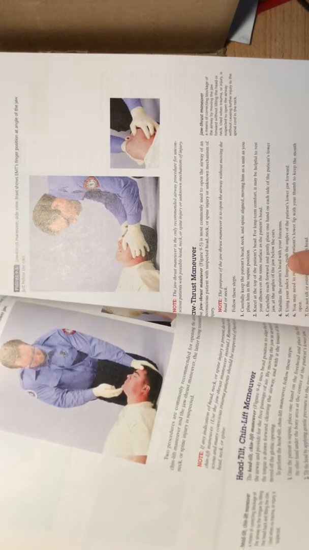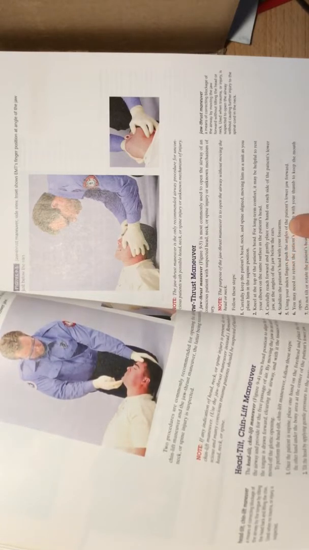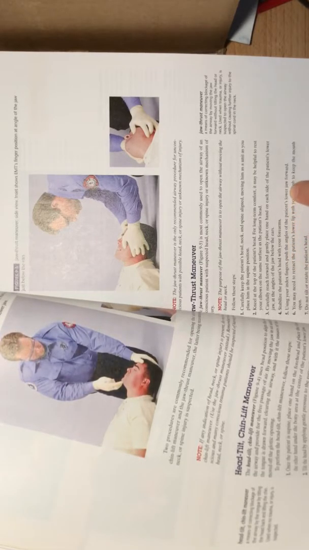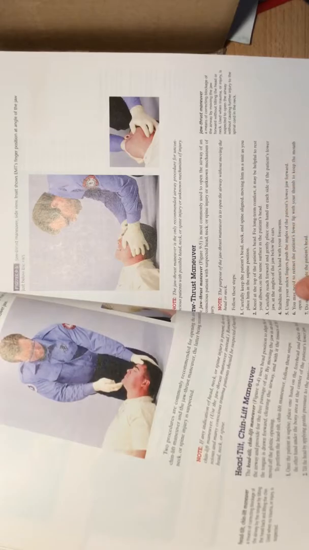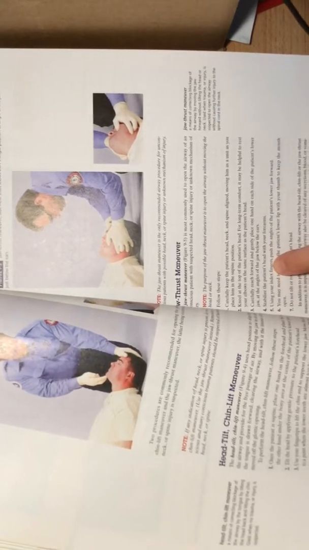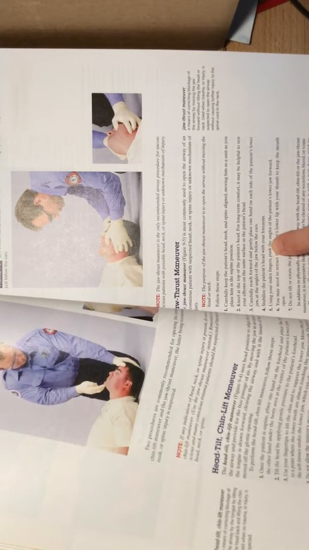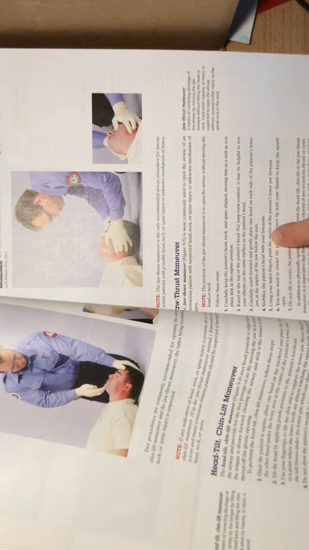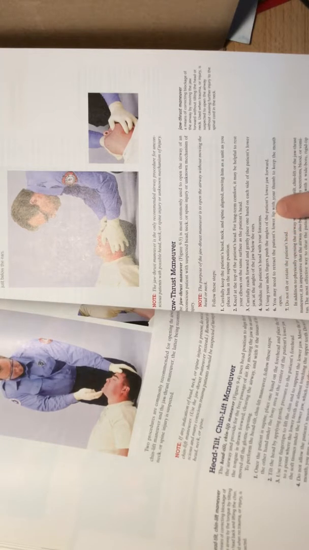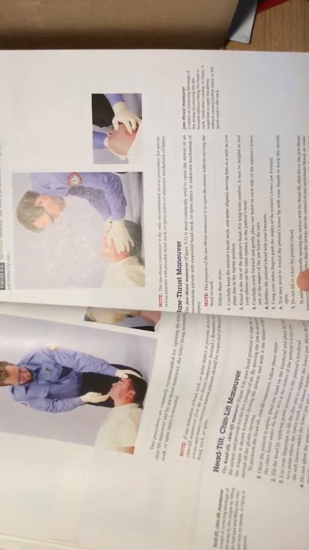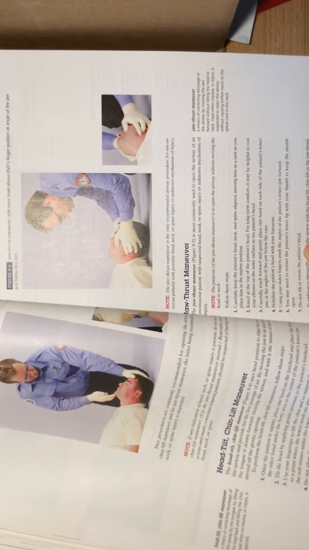Using your index fingers, push the angles of the patient's lower jaw forward. You may need to retract the patient's lower lip with your thumb to keep the mouth open. Do not tilt or rotate the patient's head.